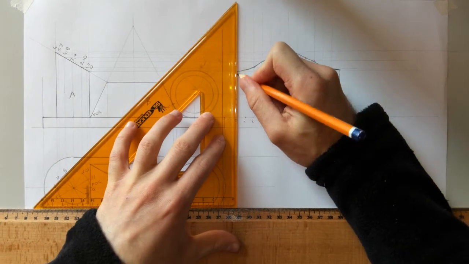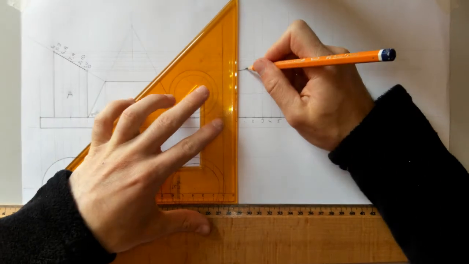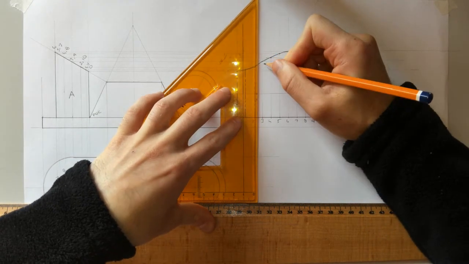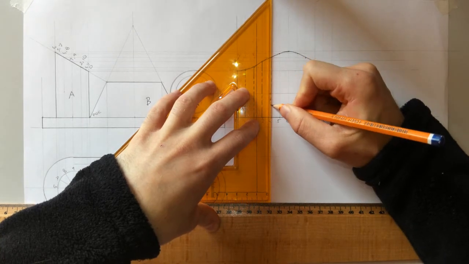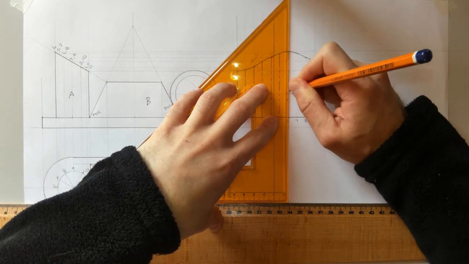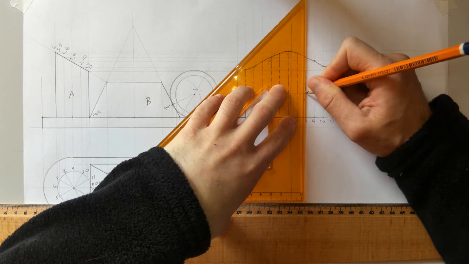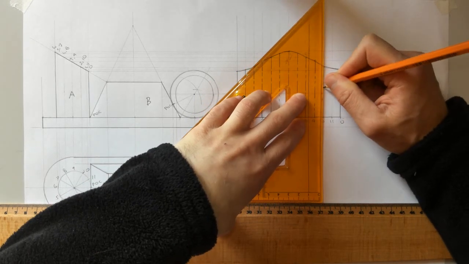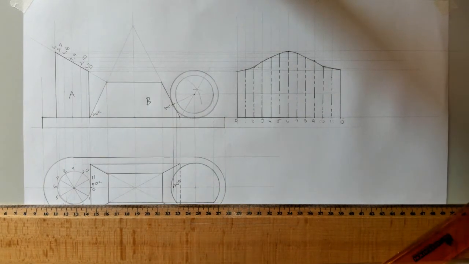And then take down into extreme edges there, across my base, and then draw in my fold lines. So there we have part B complete now.